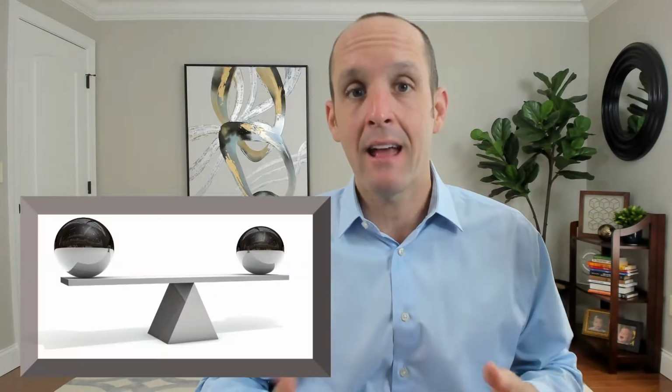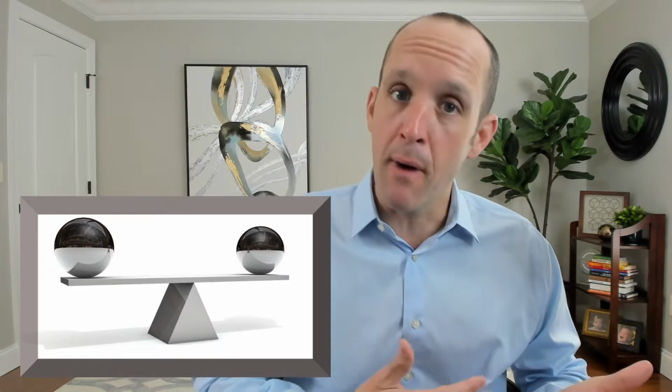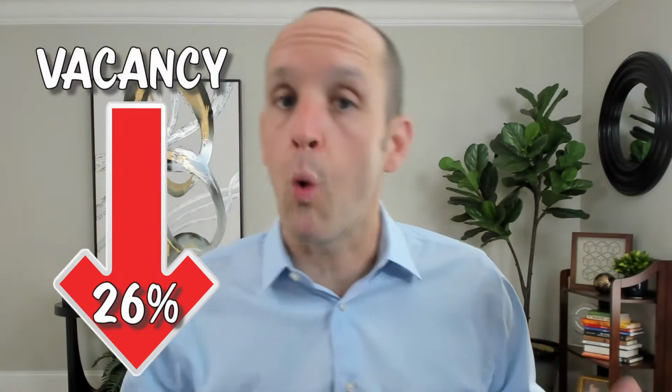So what does that mean? Well, it could be said in several different ways. The first way is it means that you just need a 74% occupancy based on the current income, expenses, and debt to cover all of your expenses and debt and not lose money or make money. A second way to say it is that vacancy could drop 26% before you start losing money.